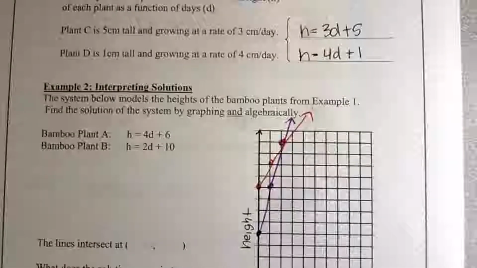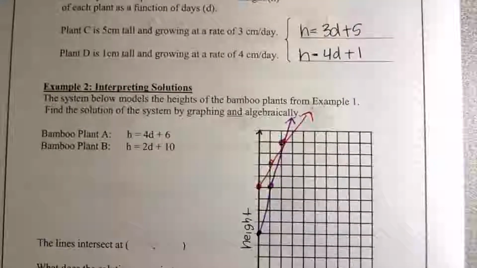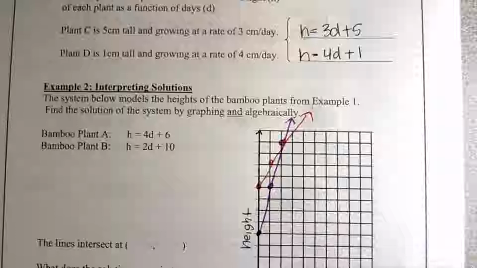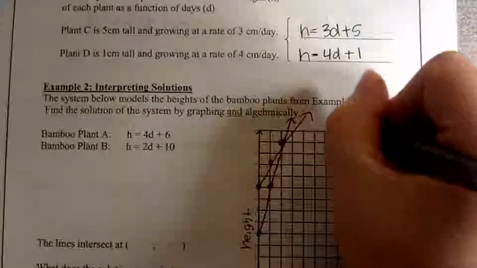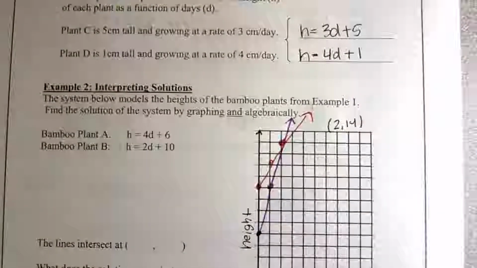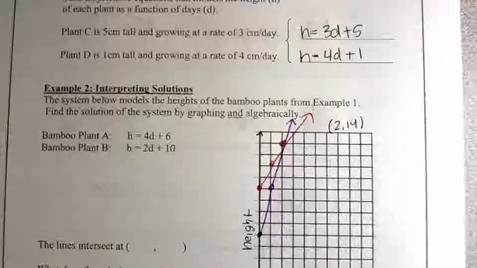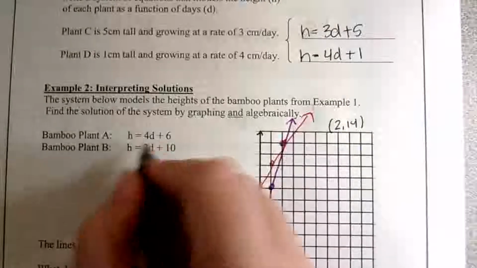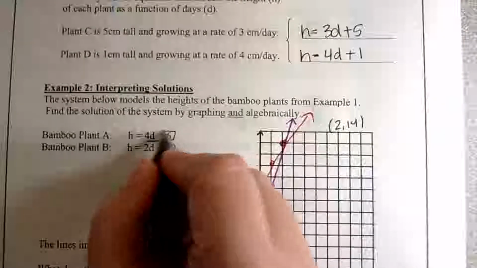So what is the solution point there? (2, 14). 2, 14 is where they cross. So let's confirm that by doing this algebraically. Which method is easiest when you have a variable by itself? The substitution method. So since I already have h by itself, h is the same thing as 4d plus 6.